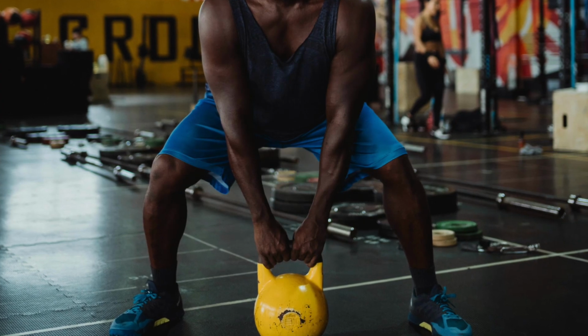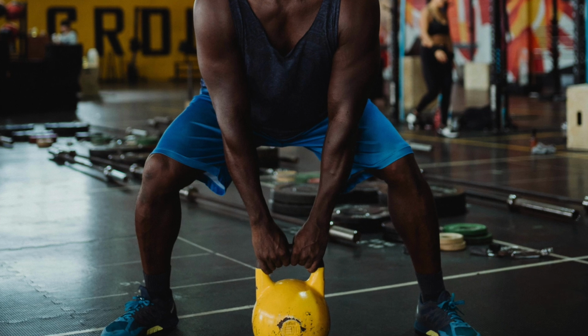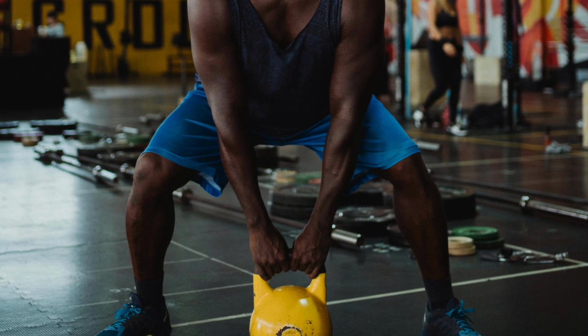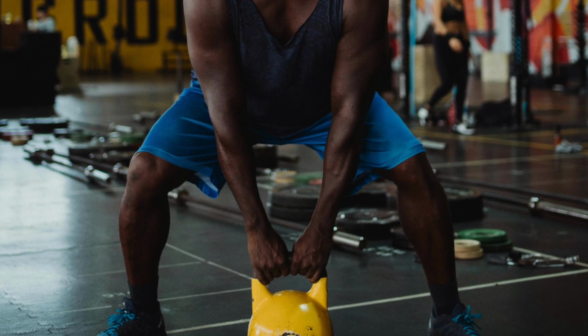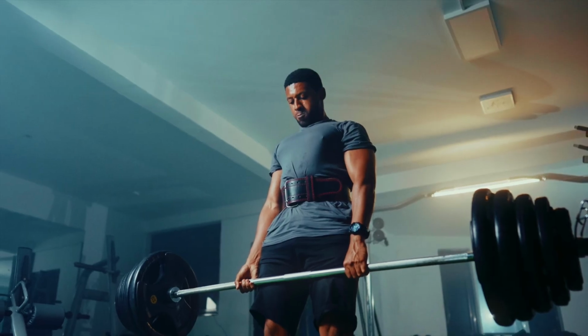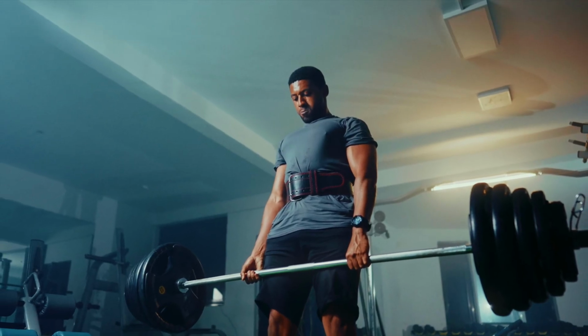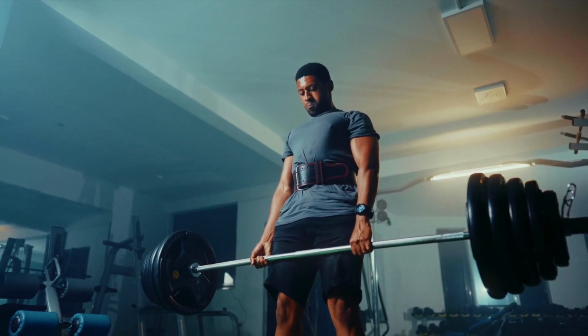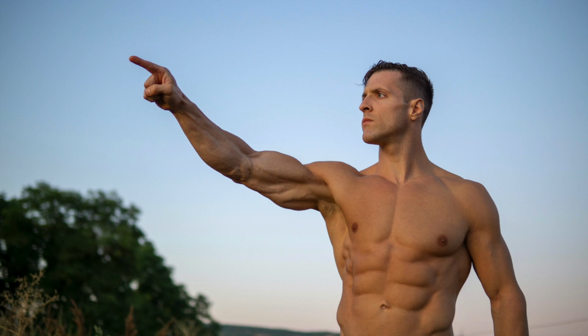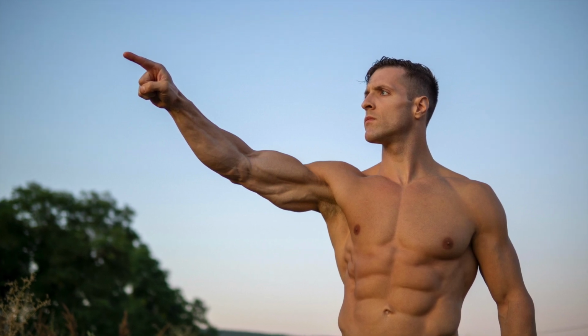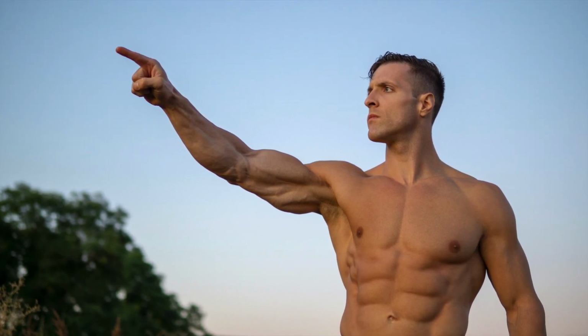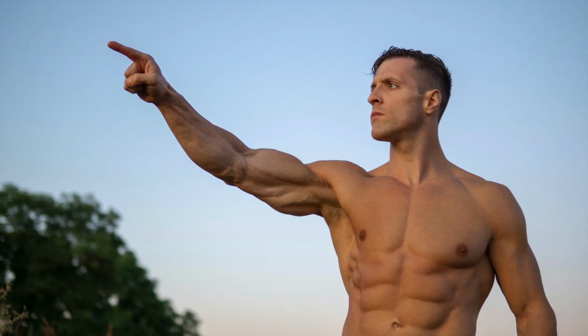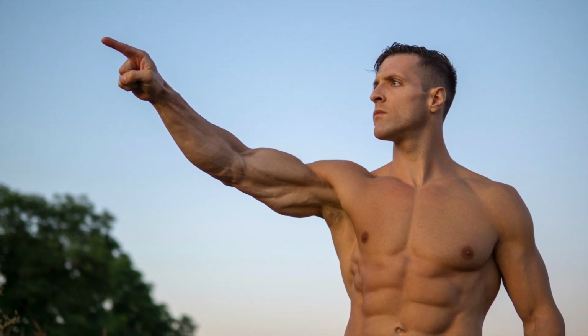Time under tension refers to the total time a muscle is actively engaged during a set of an exercise. This concept is critical for muscle growth because muscle fibers are stimulated to grow when they are under consistent stress. By manipulating the tempo of your repetitions, you can increase the time under tension, which forces your muscles to work harder and stronger.